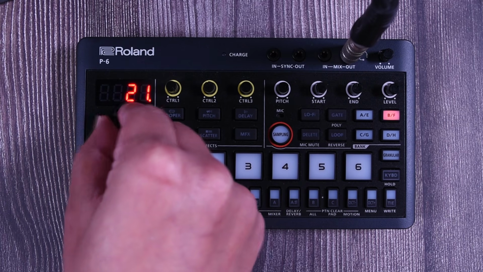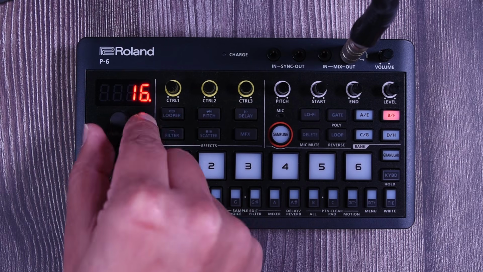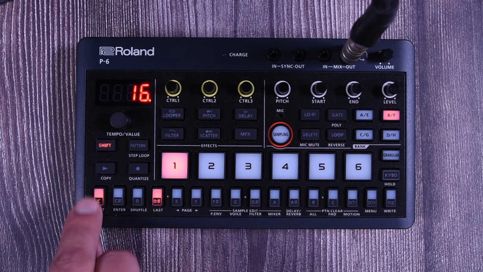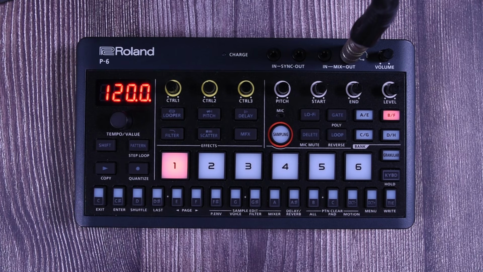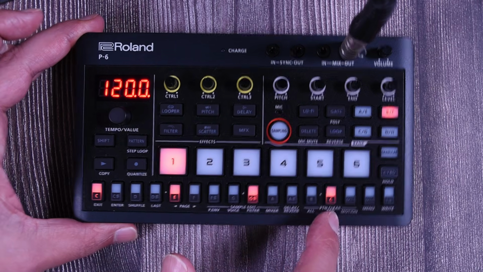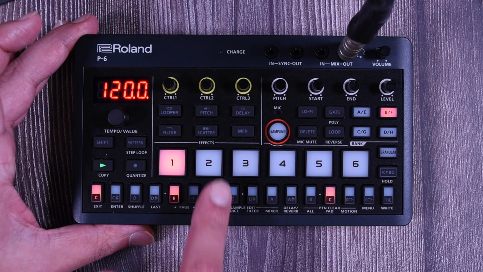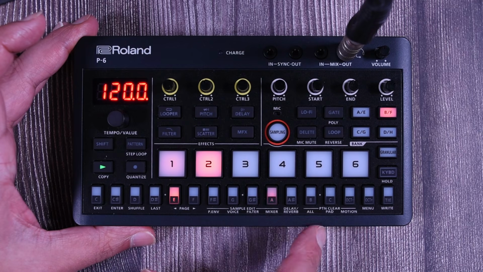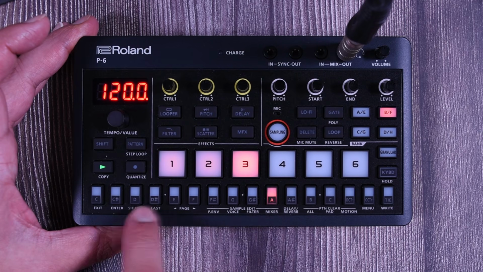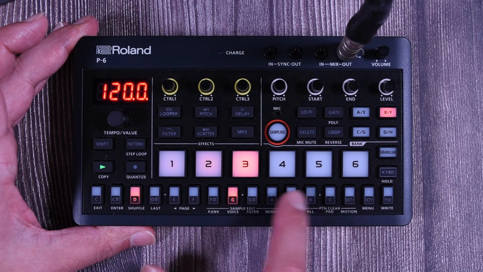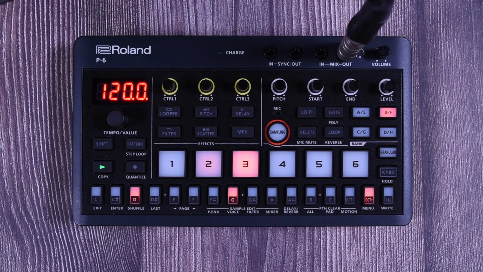I'm going to make it 16 steps, and I'm going to show you something. I'm going to stay on 16. I'm going to get out by pressing the exit. And I just want to create some type of sequence, some simple sequence. Why not? I'm going to play back, and I'm going to go to the snares and just create snares and just some hats, something simple. It doesn't matter. Cool. So we have a simple sequence.